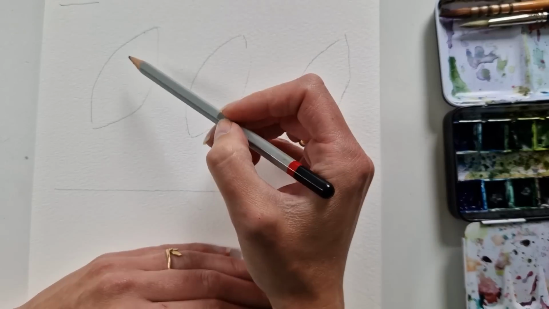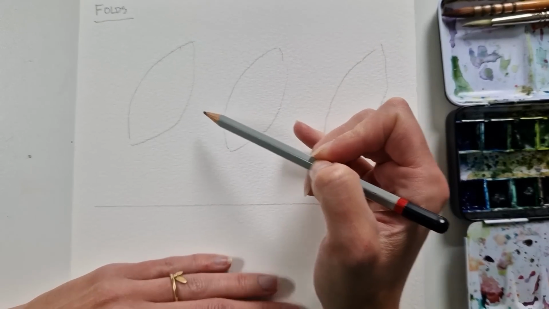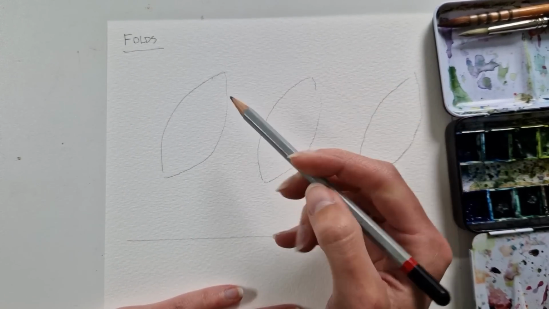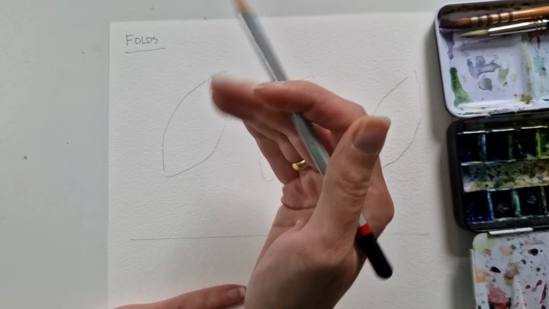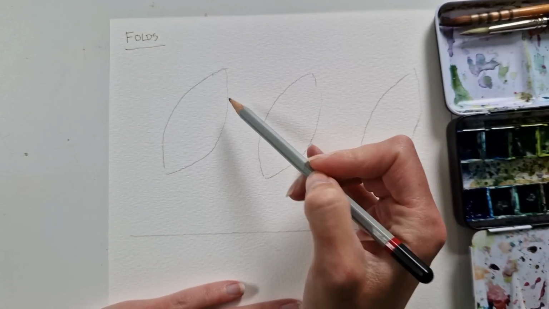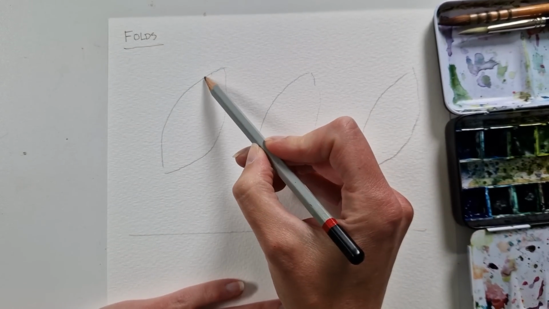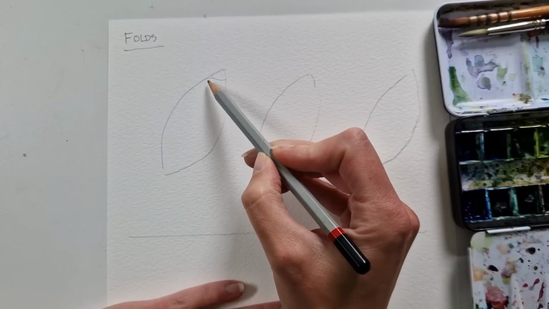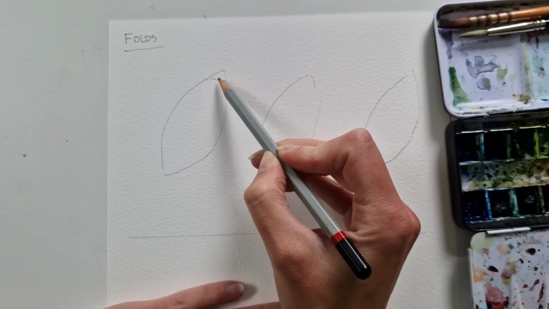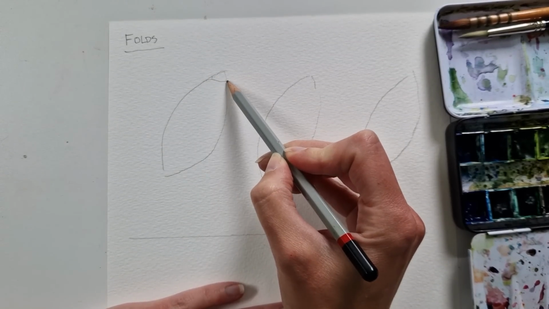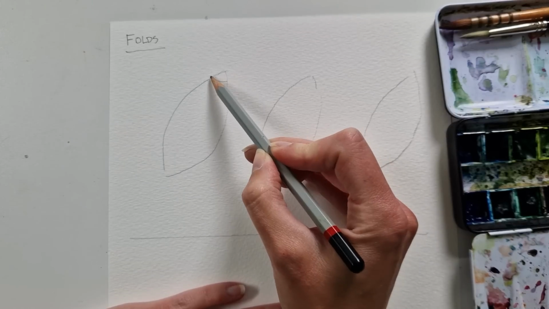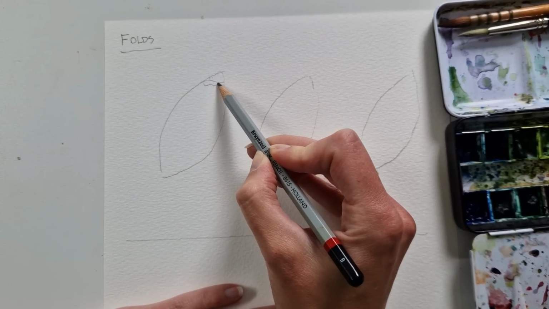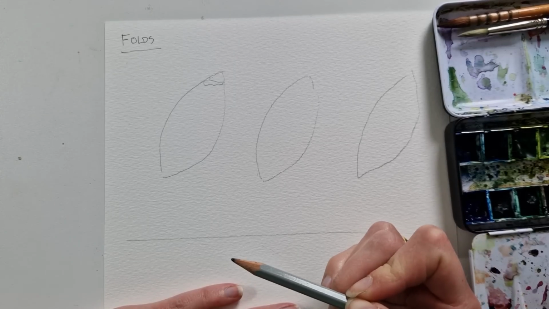The first one will be a small fold, and it will be a forward fold because leaves can bend forward and backwards. So let's start with this first one, and I will do a line across here because that will be the fold. So all of this up here will not be part of the leaf. And then you can add in the bent leaf there.